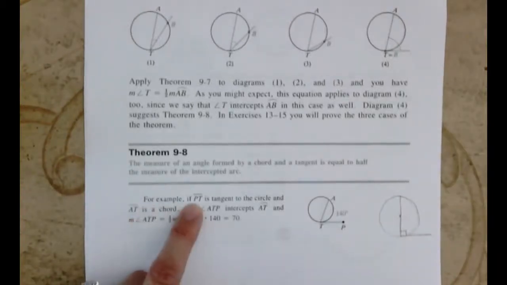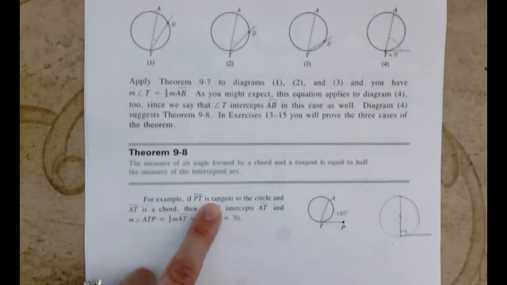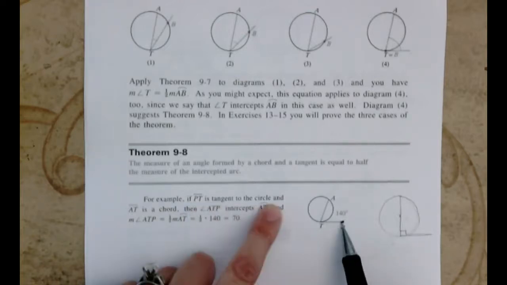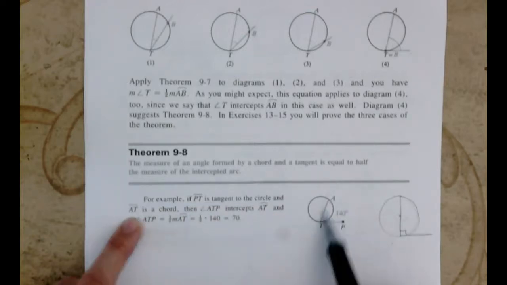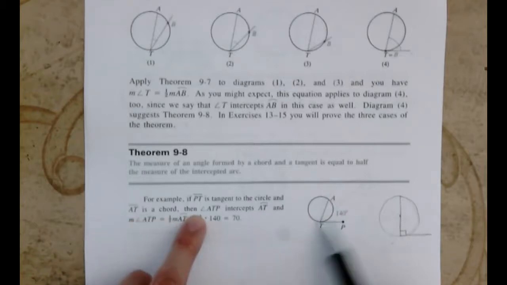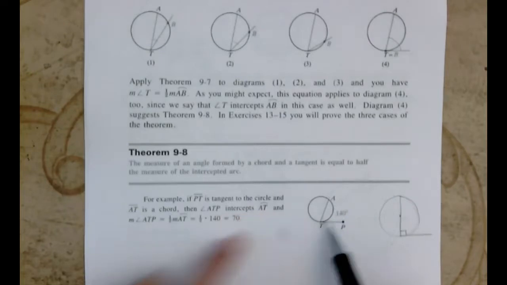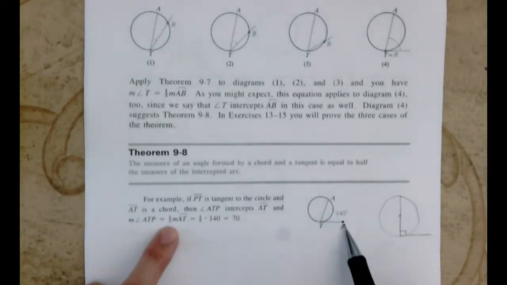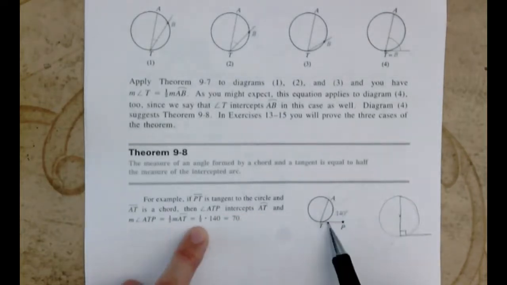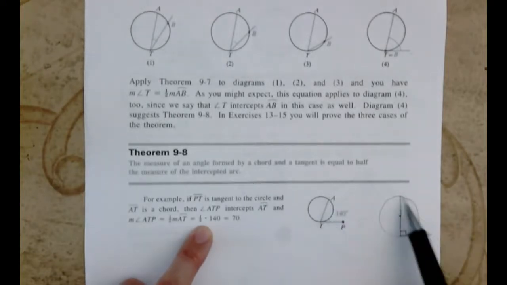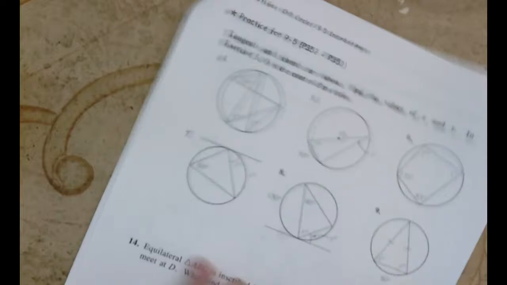For example, if PT is tangent to the circle and AT is a chord, then angle ATP intercepts arc AT, and measure of angle ATP is 1/2 of measure of arc AT. If this is 140, then this angle is 70. If this is 180, this angle is 90 degrees. Okay, so that's all the theorems you got here.